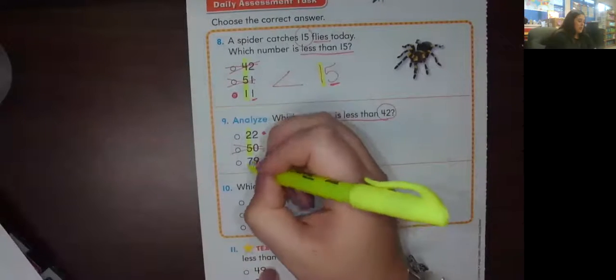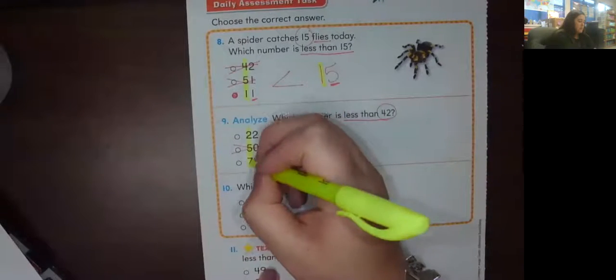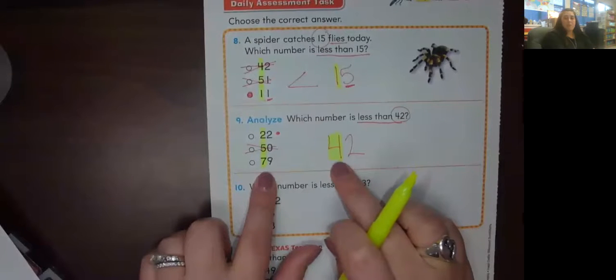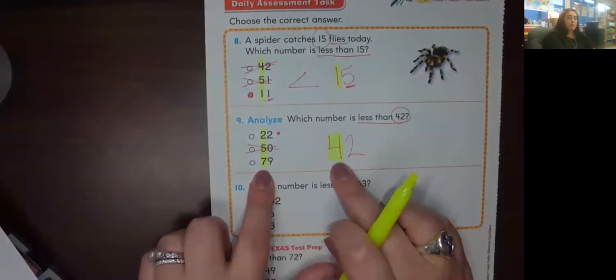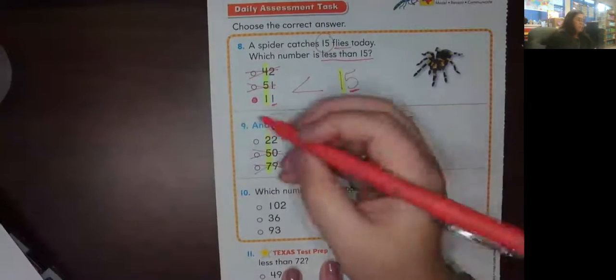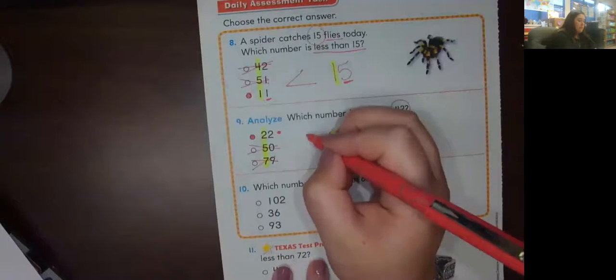Highlight the next tens place. 7 and 4. We're looking for a number that is less than 4. Is 7 less than 4 or smaller than 4? No. 7 is bigger, so that one can't be our answer. So the first one, 22, is less than 42.